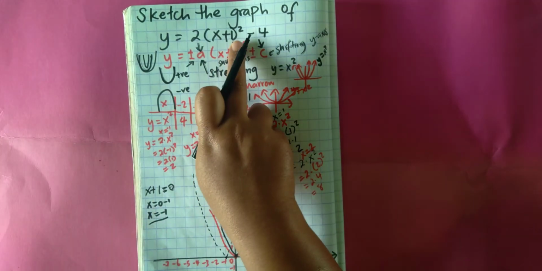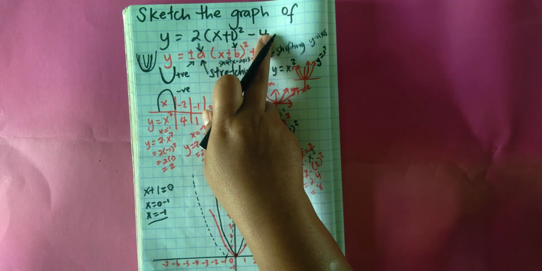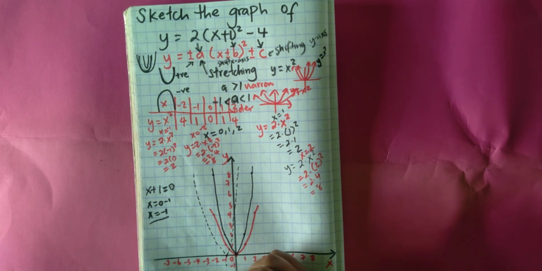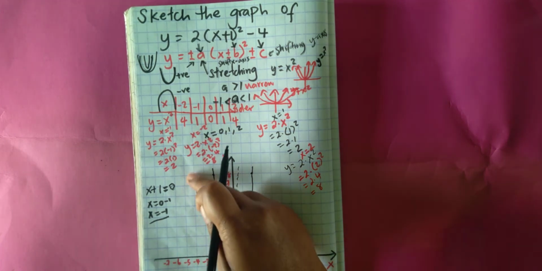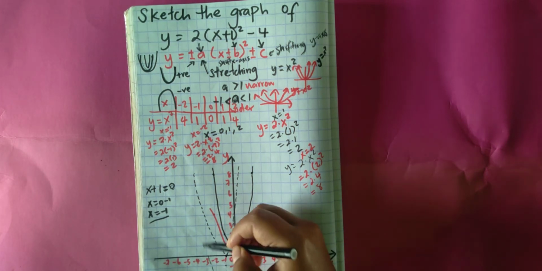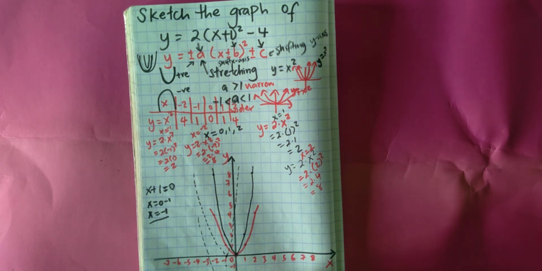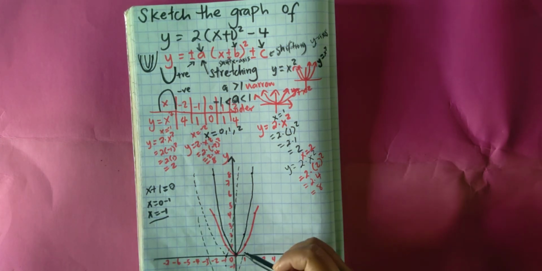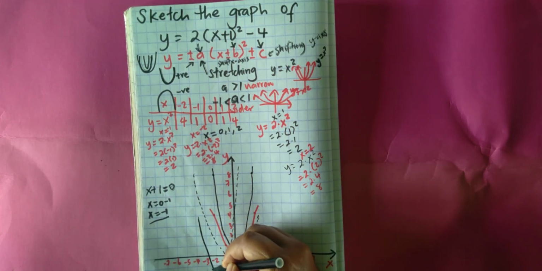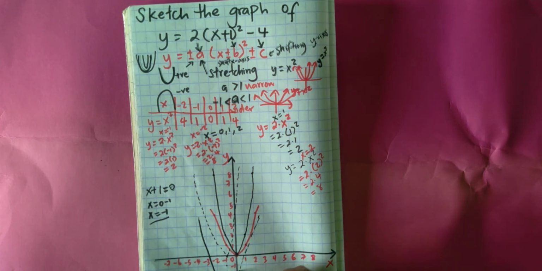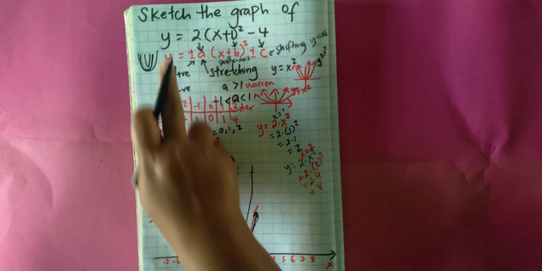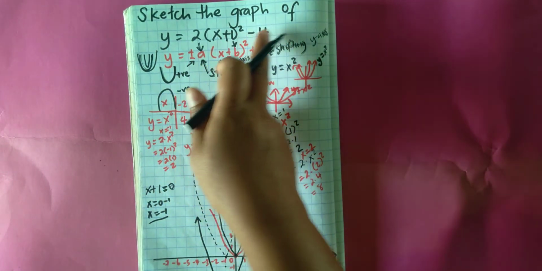Then the last part, shifting along the y-axis, it is negative 4. So that means 4 units down. So from here, 1, 2, 3, 4. 4 units down. So this shape of your graph, you just bring it down. Remember, it should be narrow because our a was greater than 1. And that's it. So this is our graph of y equals 2 into x plus 1 squared minus 4.